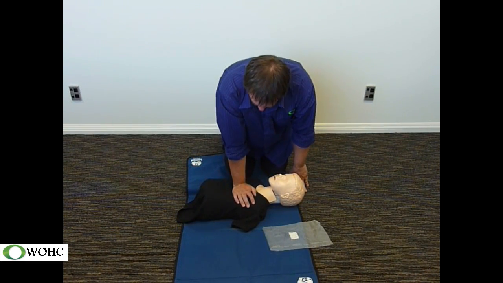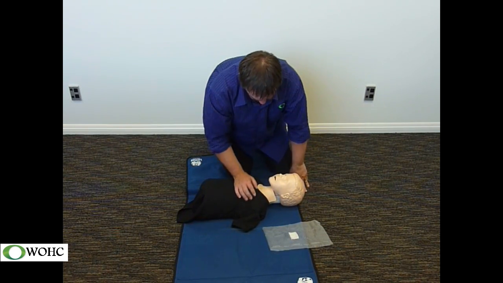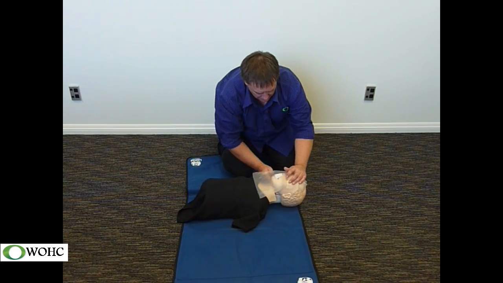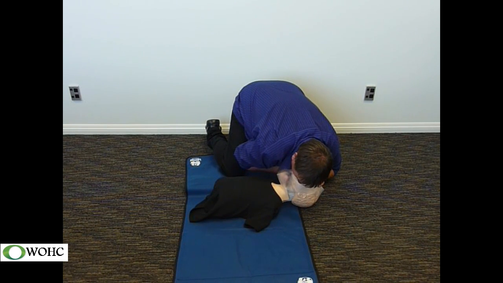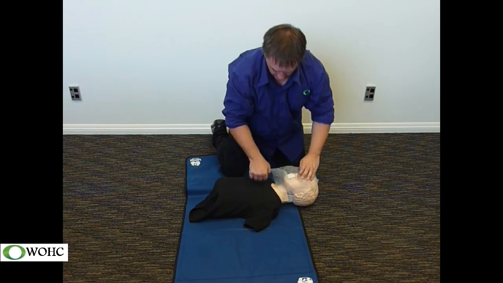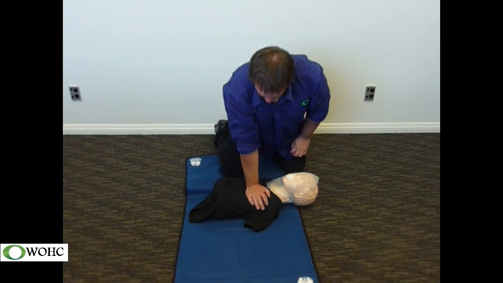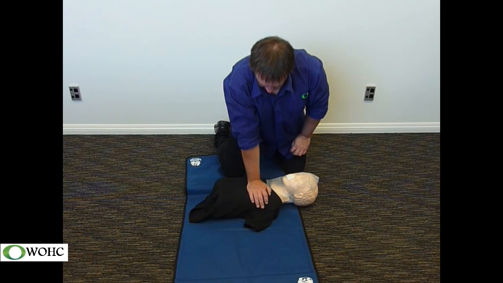Again, compress the chest by 1/3 each time, making sure that the chest rises and falls completely in between each compression. Place the face shield, open the airway, give 2 slow breaths, again just enough to make sure the chest rises and falls. 30 chest compressions at a speed of 100 beats a minute, compressing the chest by 1/3 each time, one hand.